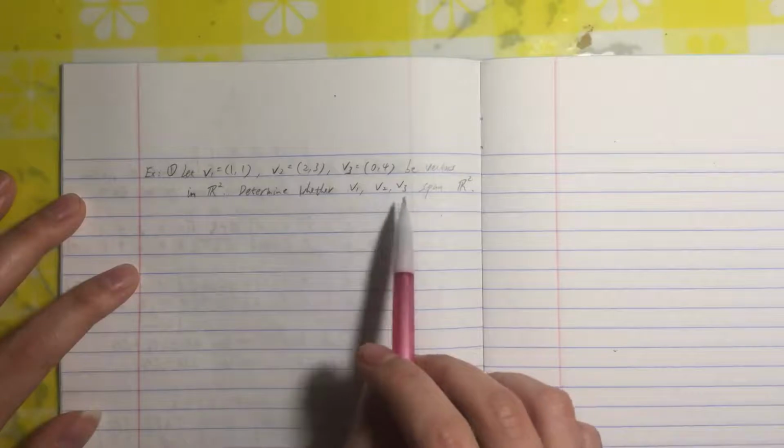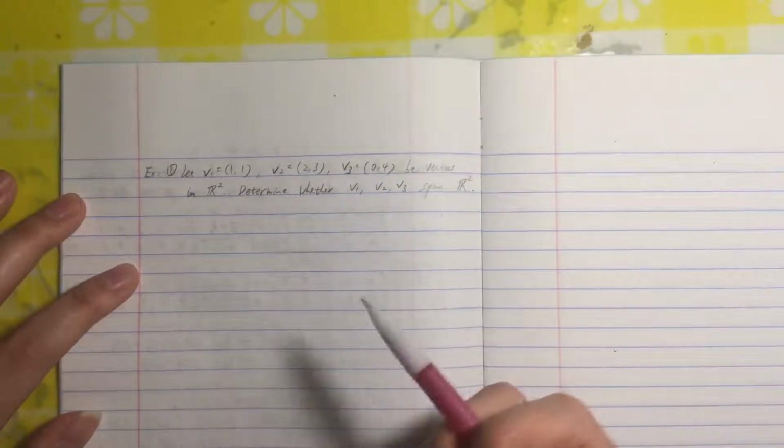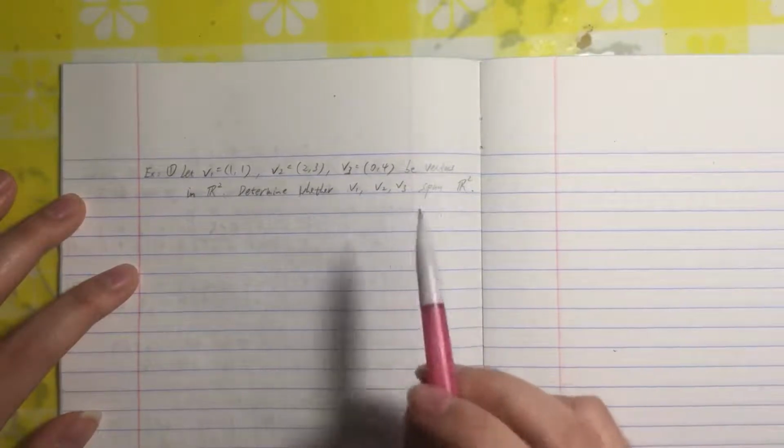So, in order to determine whether V1, V2, V3 span R2, we first pick an arbitrary element in R2, then try to write it as a linear combination of V1, V2, V3. If we can, that means V1, V2, V3 span R2. Otherwise, if we cannot, they don't span R2.